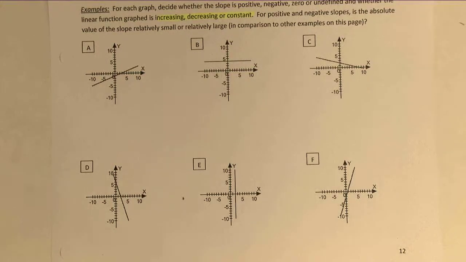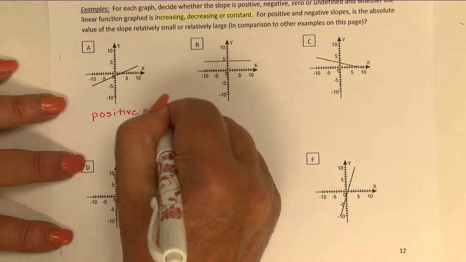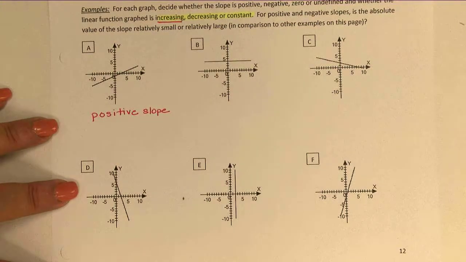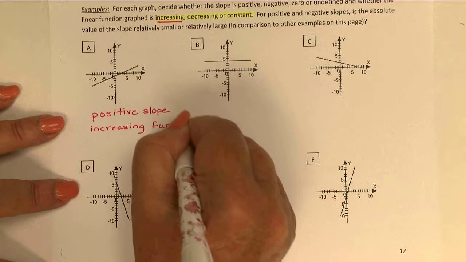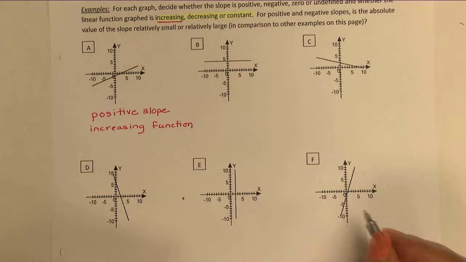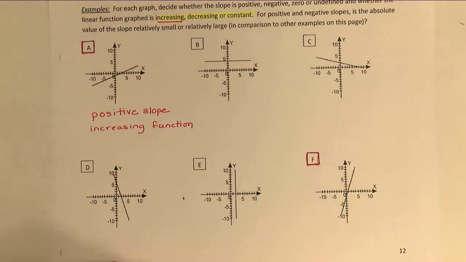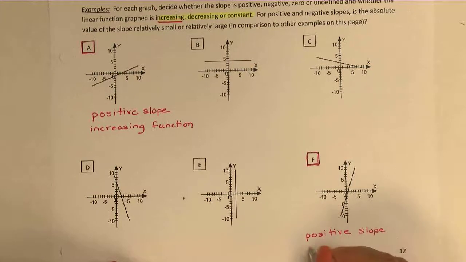So as I look at A, left to right, I can see that my graph is rising, meaning I definitely have a positive slope. Positive slope, we are going to associate that with this word increasing. So we'd have an increasing function. And as you look at the 6 graphs, can you find another graph that would also have a positive slope? It's going to be F, isn't it? So both A and F. The graph is rising from left to right. And so I'm going to label this one the same way. Positive slope, increasing function.